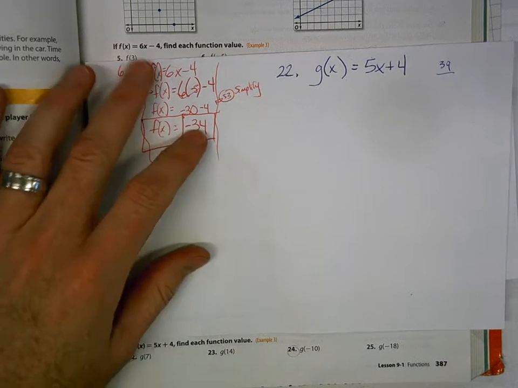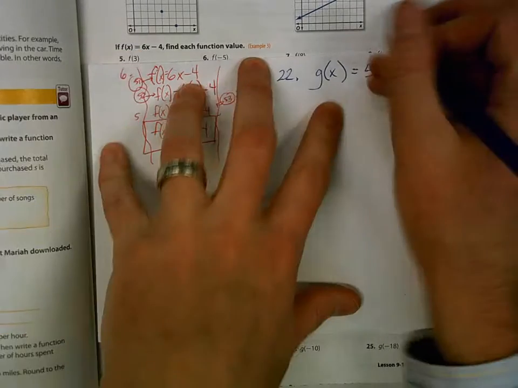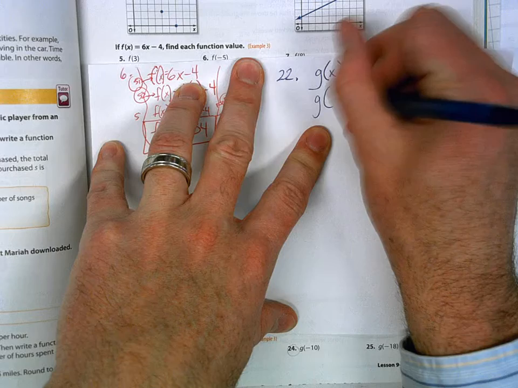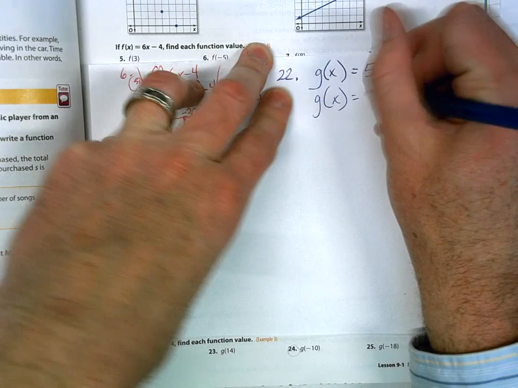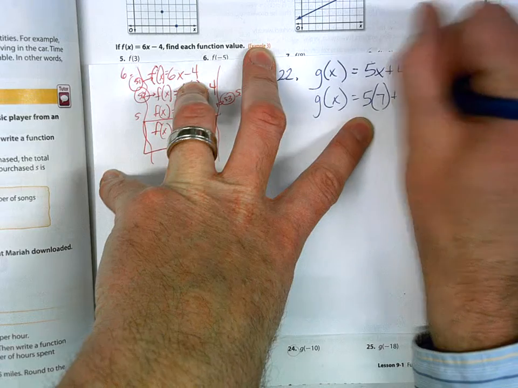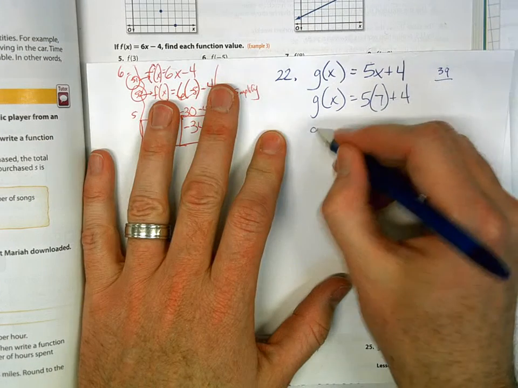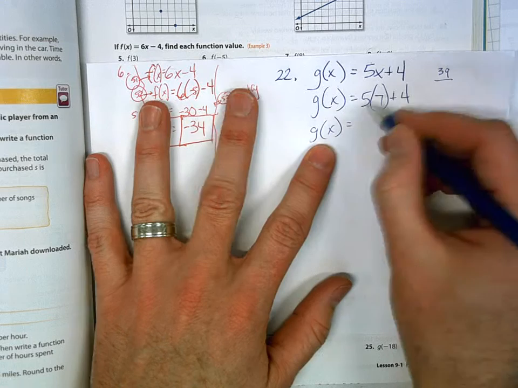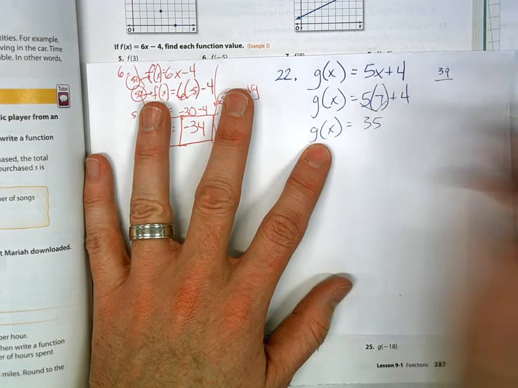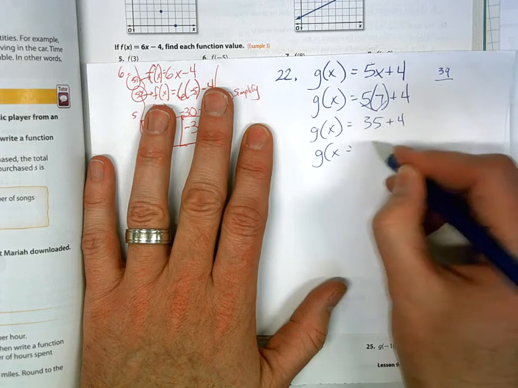So, number 22, they said that the x is going to be 7. So I'm going to go ahead and find g of x when x is 7. I work downwards, do my multiplication first, and we have g of x is equal to 39.